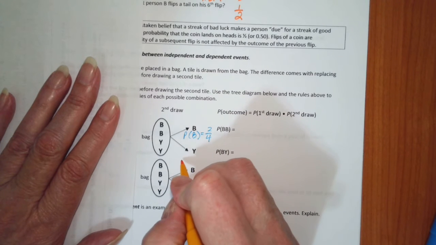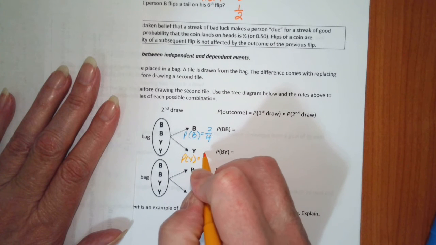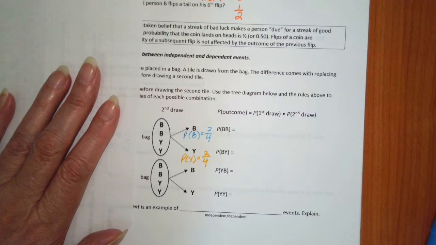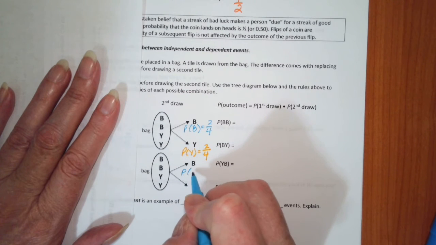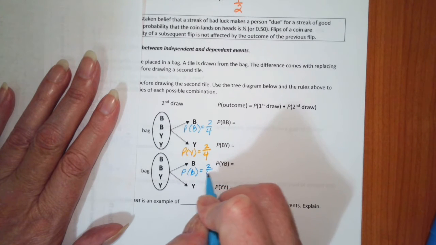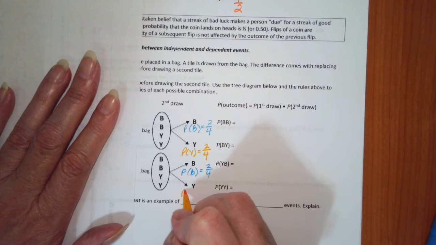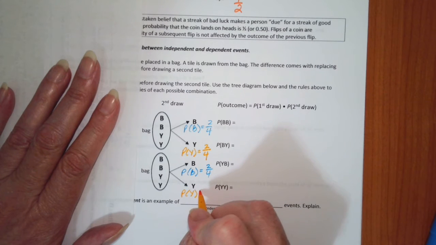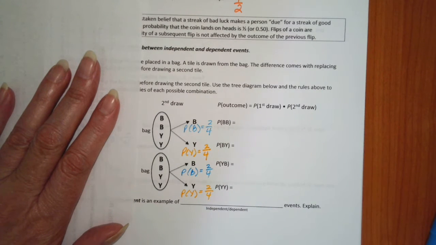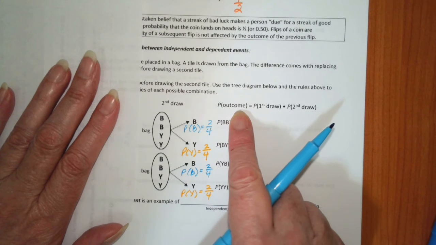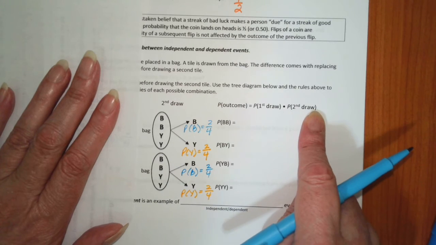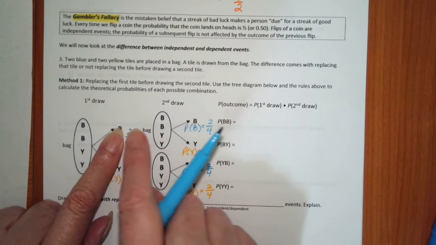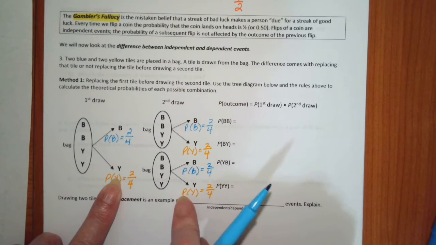The probability of a yellow is still, there are 2 yellow out of the 4 tiles. Same thing here, whether I drew a blue or a yellow the first time has nothing to do with it. So the probability of a blue is still 2 out of 4, and the probability of a yellow is still 2 out of 4. Okay. So now I can look at the outcome as the probability of the first draw times the probability of a second. And the 4 combinations are blue-blue, blue-yellow, yellow-blue, yellow-yellow.